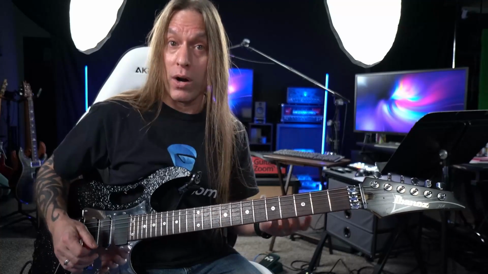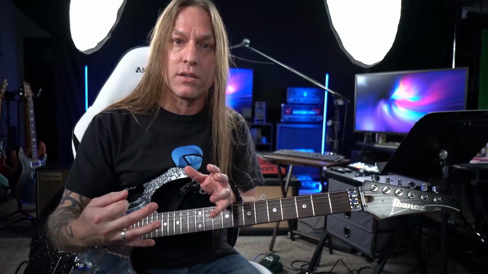So that's step number 1 with a lick, is developing its motion. In this case, it's going toward the ceiling or lower in pitch, whatever. And then I'm developing the tempo at which I can execute this. Okay? Now, there's a couple things we could do from here.